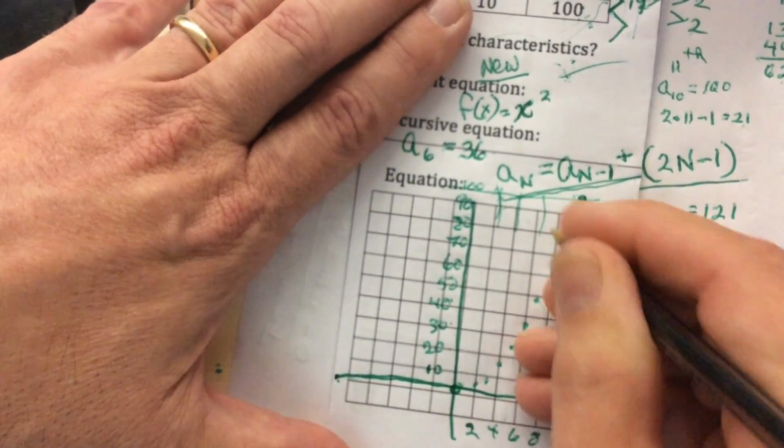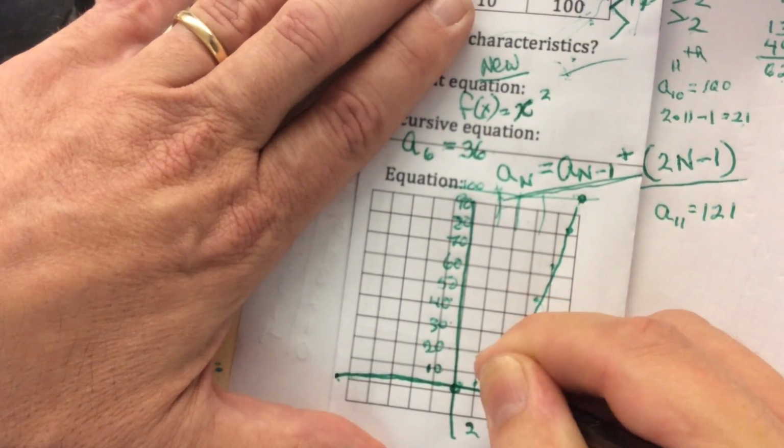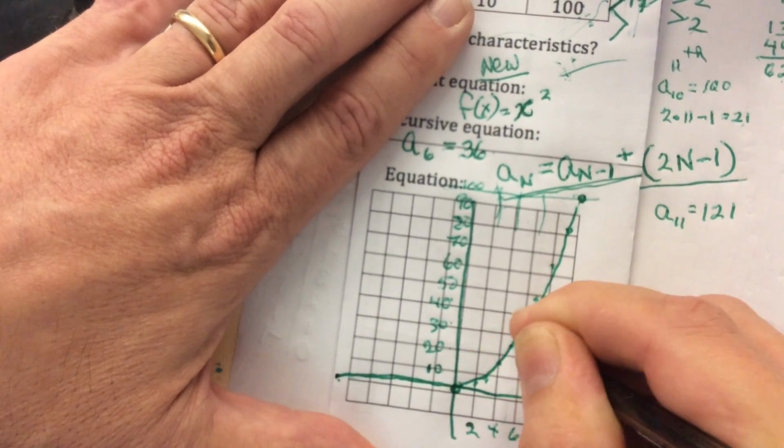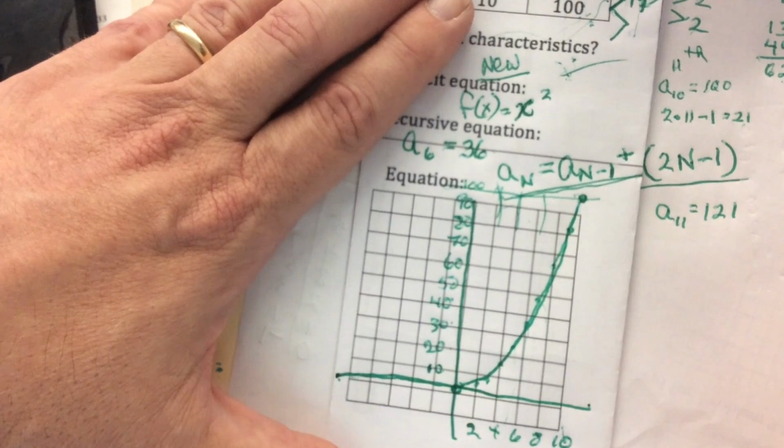So this is going to come all the way down just like this and hit here.